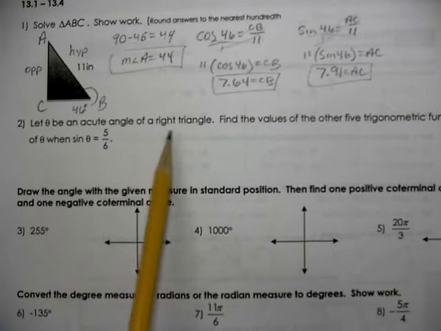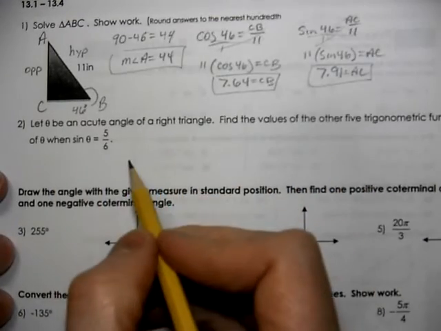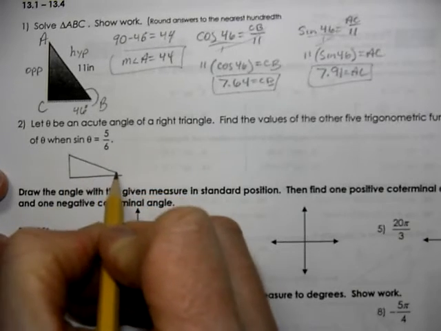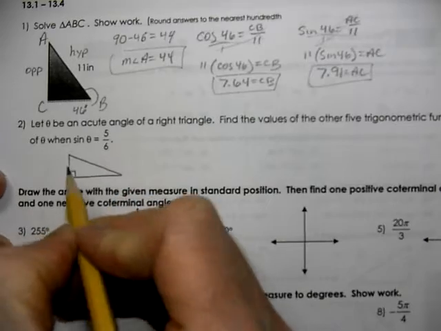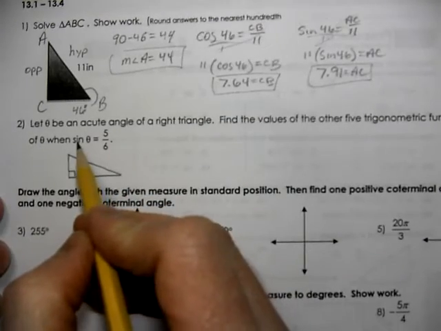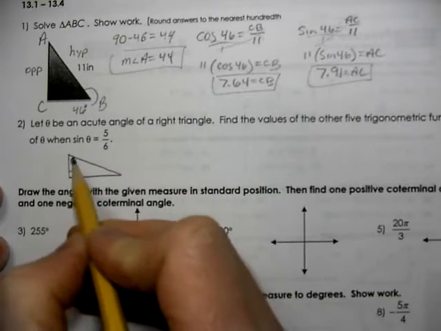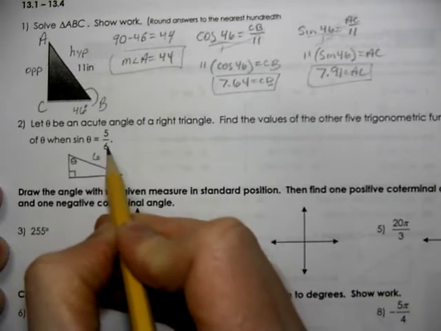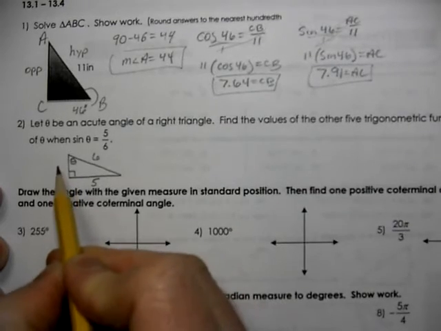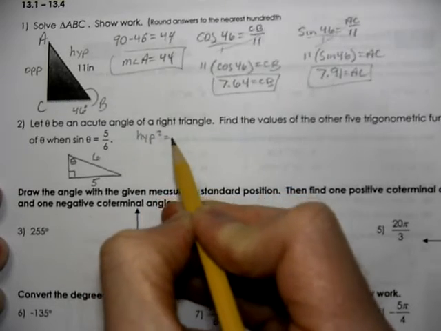Let theta be an acute angle of a right triangle. Find the values of the other 5 trigonometric functions. So what we should do here is draw a right triangle. You know that sine means opposite over hypotenuse. So there would be our theta. The hypotenuse is 6. The opposite side is 5. So to calculate what your missing side is, you could use Pythagorean Theorem.